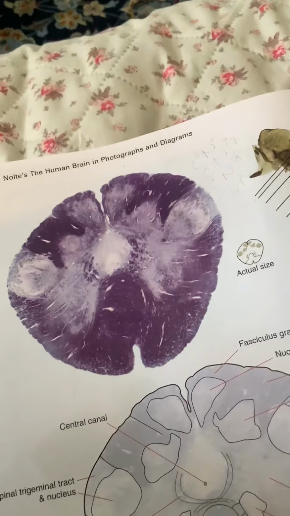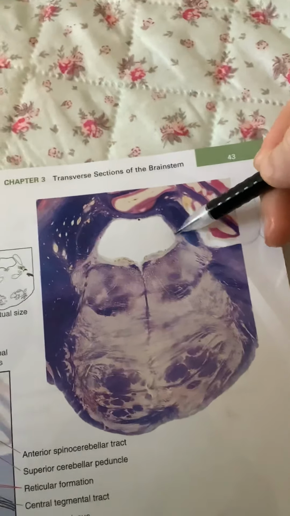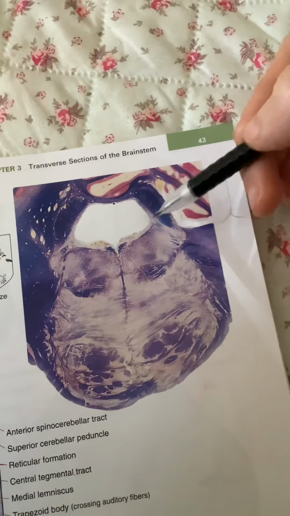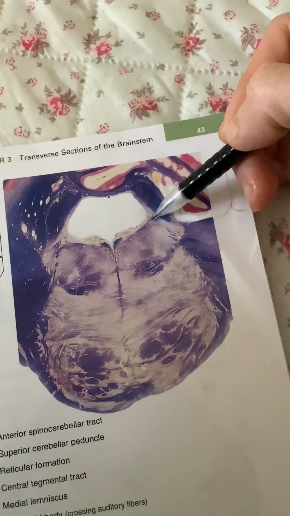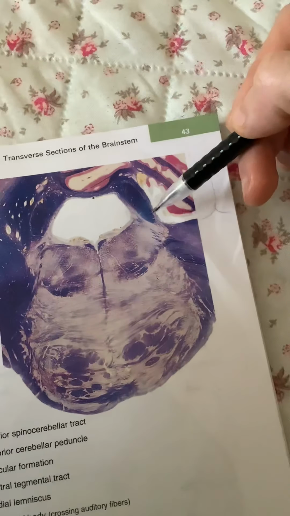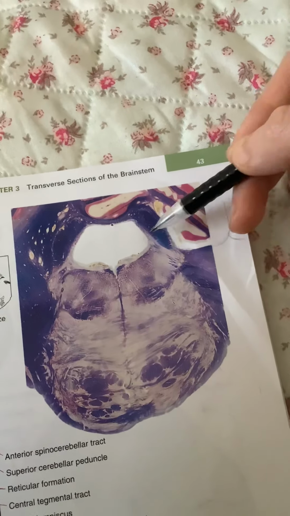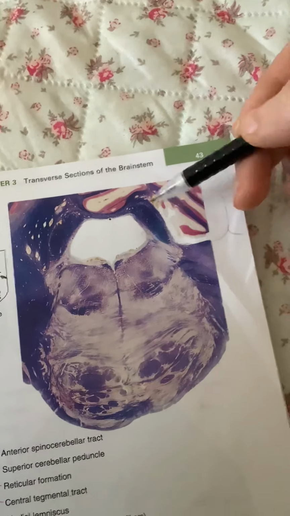So just to recap, trigeminal has 4 groups of nuclei in the brainstem. The mesencephalic is concerned with proprioception from the muscles of mastication and the jaw area, with fibers innervating the muscle spindles and the Golgi tendons.